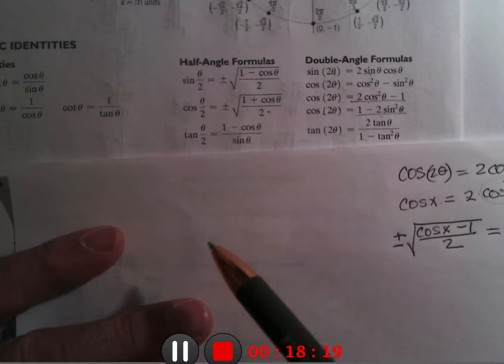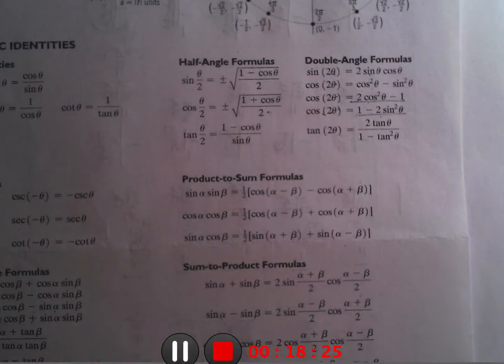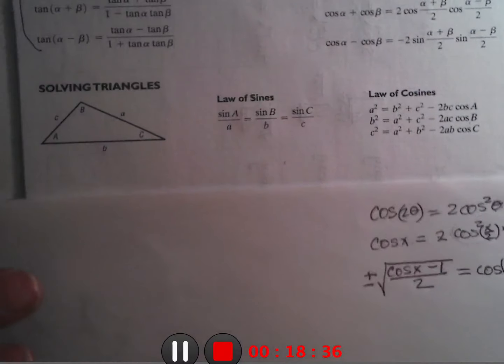So those are all the identities that are the basic ones. There are some other ones that we can use, and then there's finding areas and ratios of sides on triangles, the law of sines and cosines. Let's talk about that a little bit.